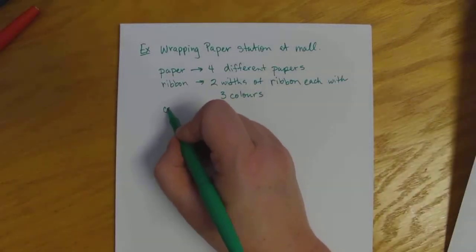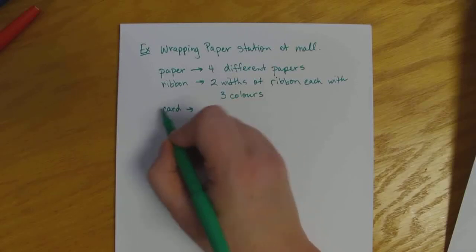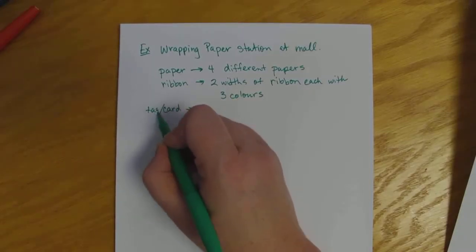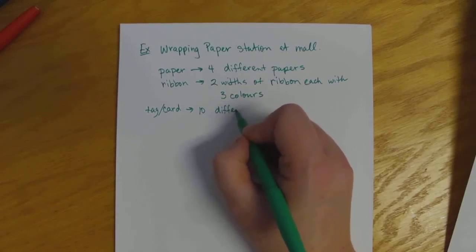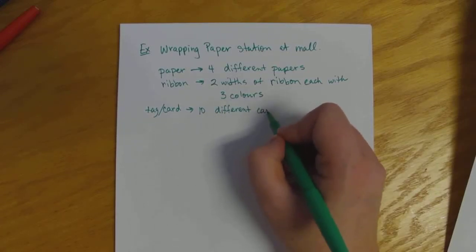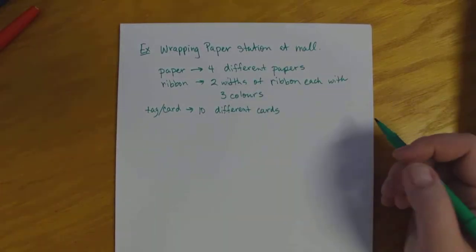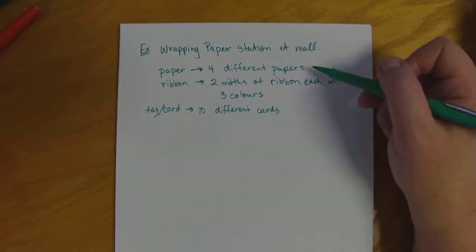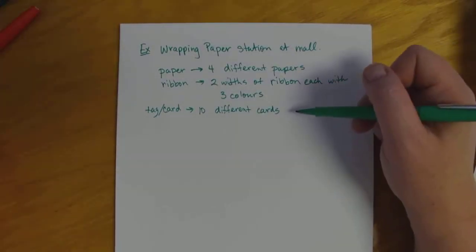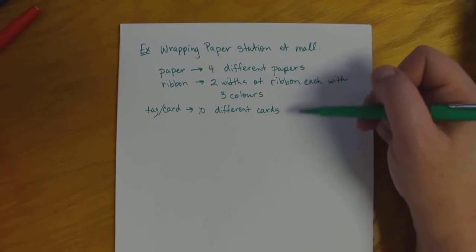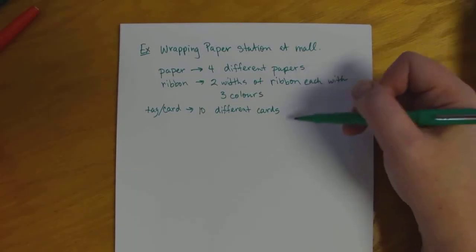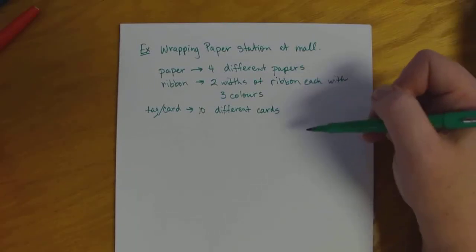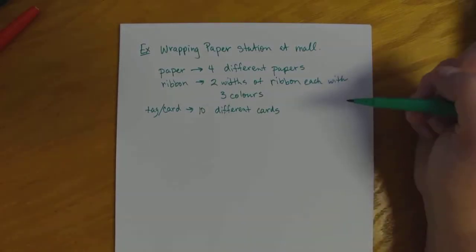Okay, and then you can choose a gift tag or a card to put on, and maybe there's 10 different cards. Okay, so we're making 3 choices. You're choosing a paper, you're choosing a ribbon, and then you're choosing a card. So this is a multiplication principle. You could choose the tag first and then the ribbon and then the paper. That doesn't matter, but what matters is that we have 3 choices.